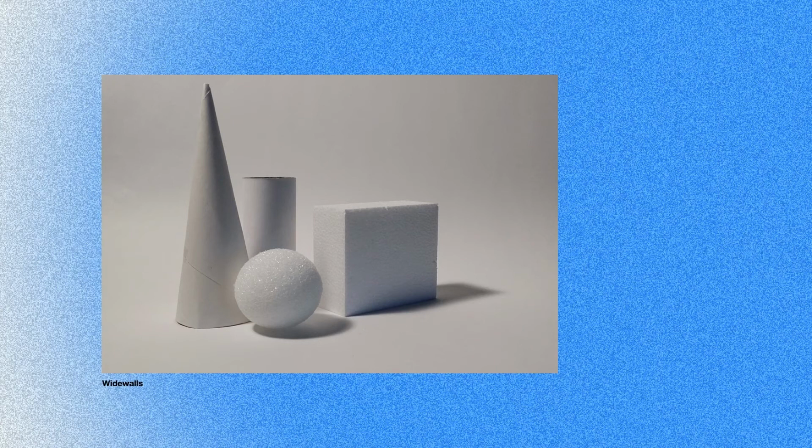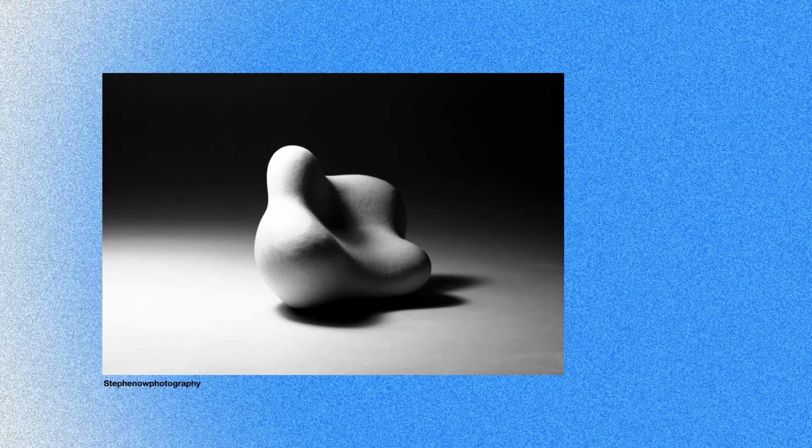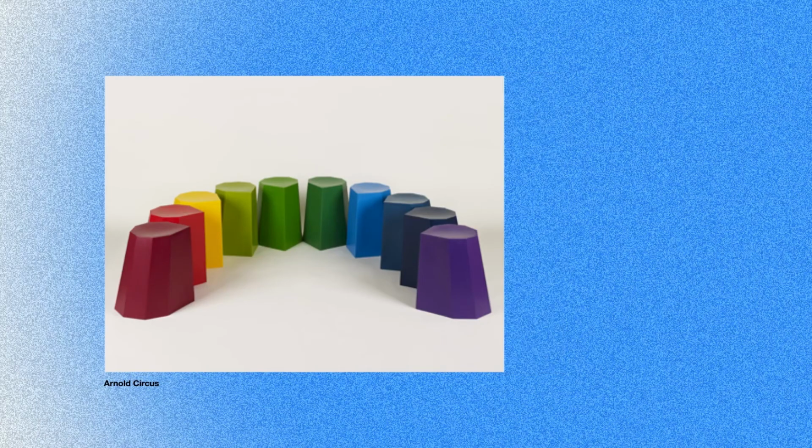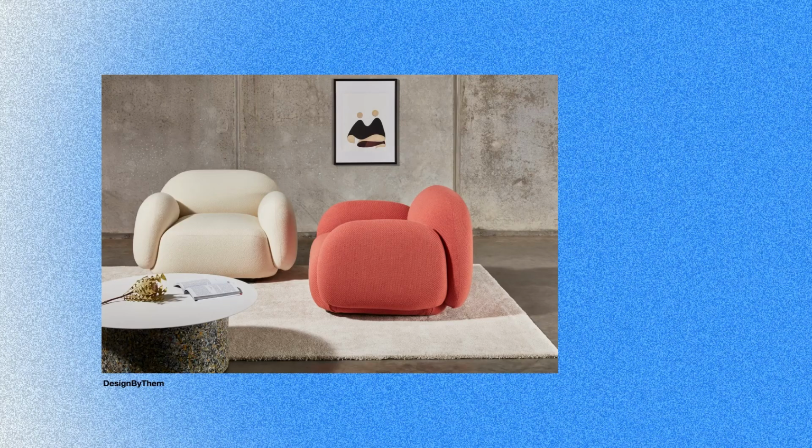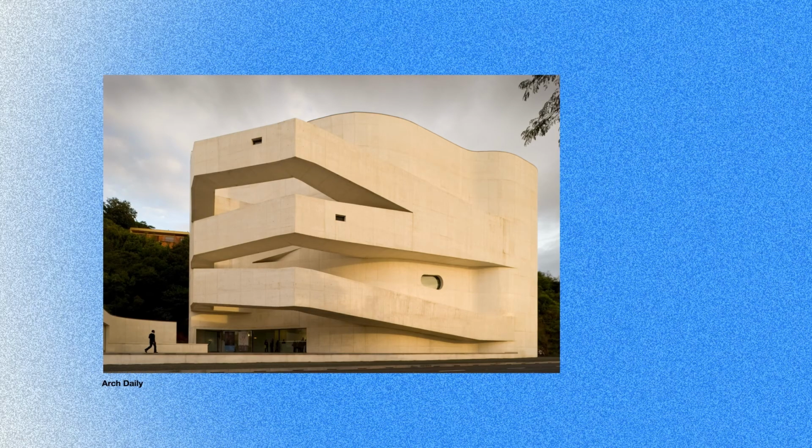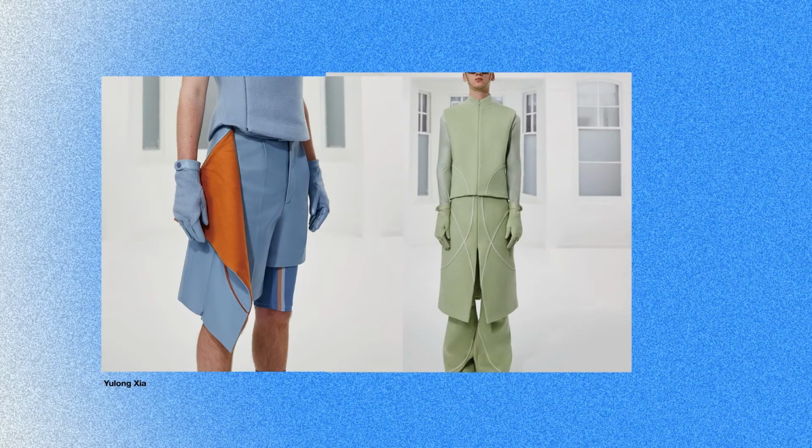Form can be defined as any three-dimensional shape that occupies space. It encompasses all visual and structural aspects of a shape. Form is first and foremost a way to visually communicate, otherwise known as a visual syntax tool. Form applies to almost all areas of design and art, from furniture, architecture, fashion, and product design.